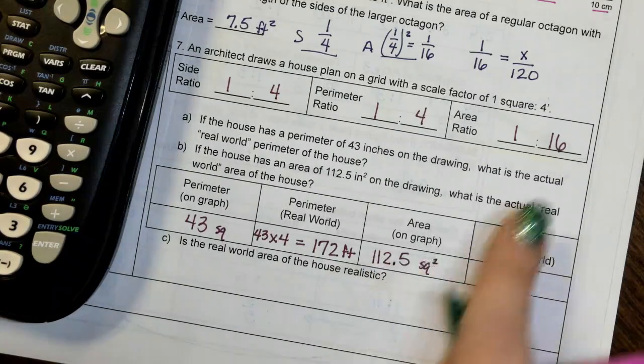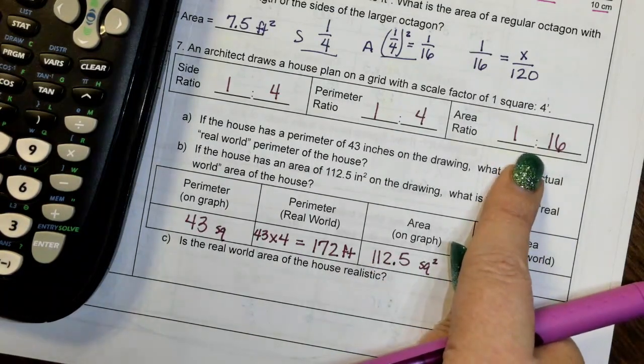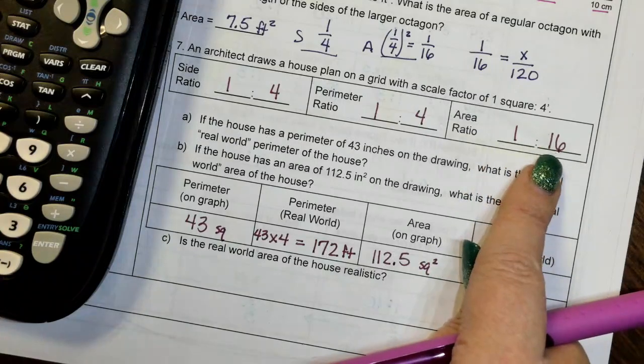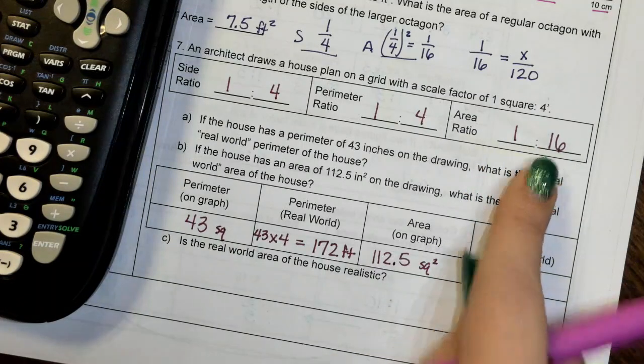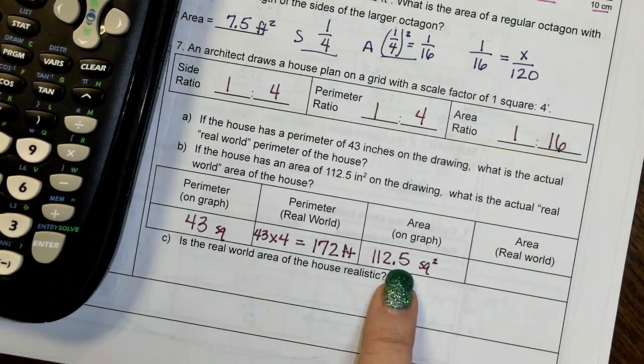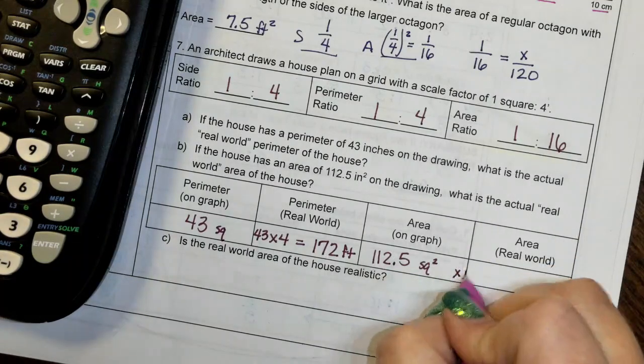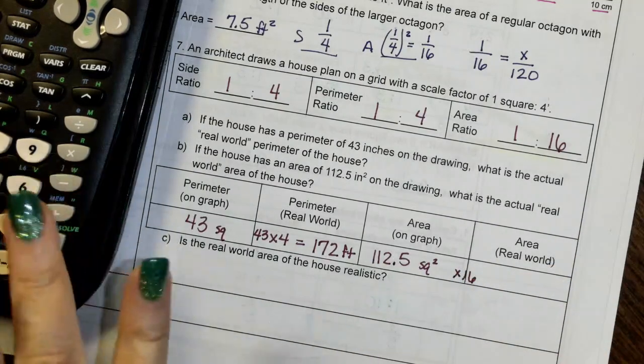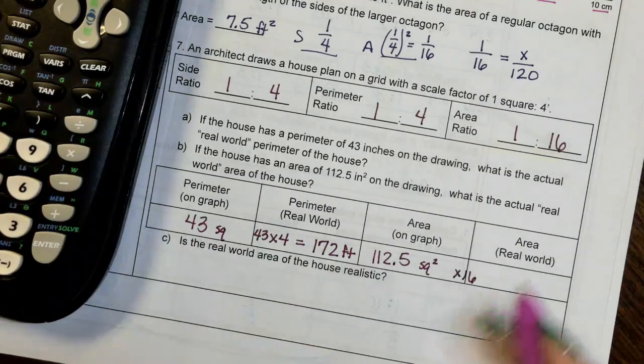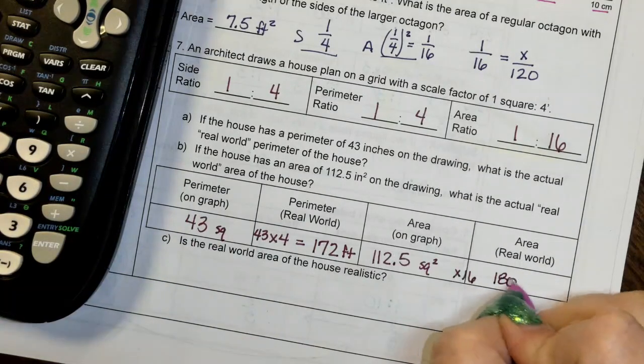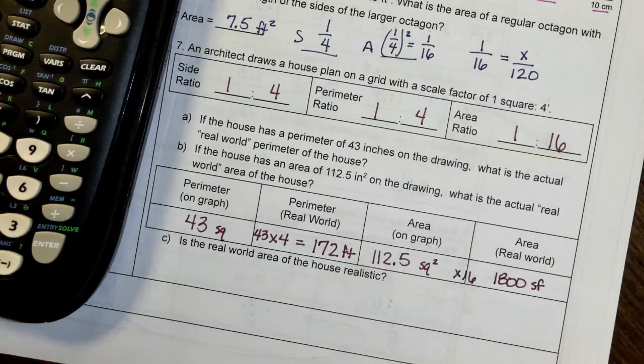Well, you need to use your conversion rate, right? My area is 16 times bigger than it shows on paper. So my area on paper is 112.5. If I multiply that by 16, then I get 1,800. So it's 1,800 square feet in the real world.